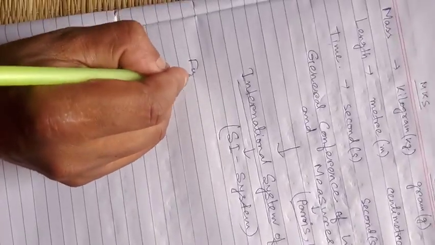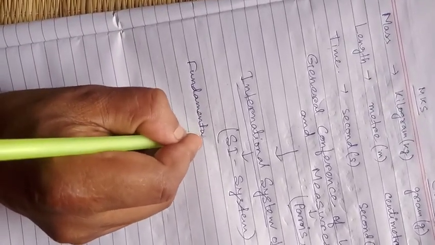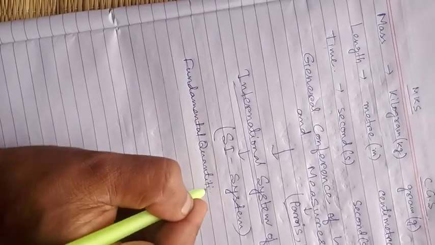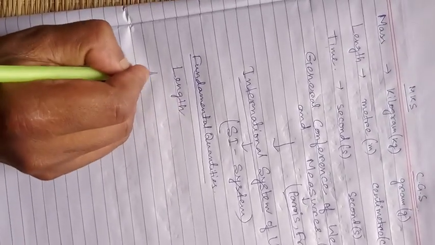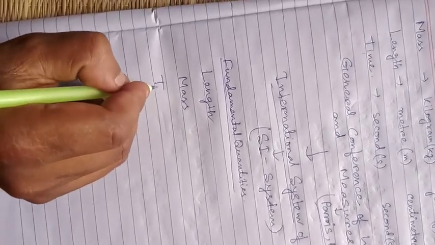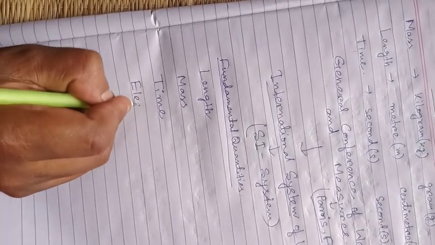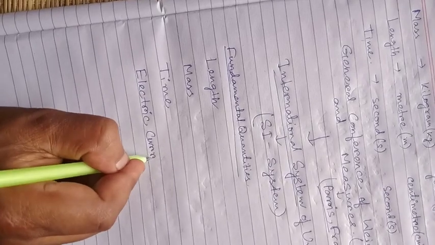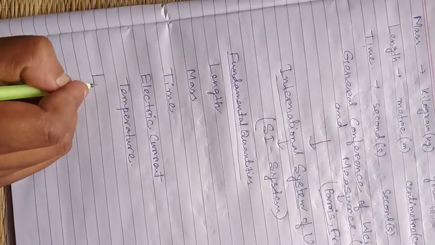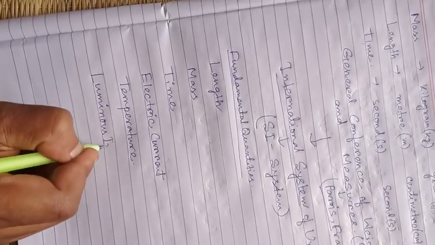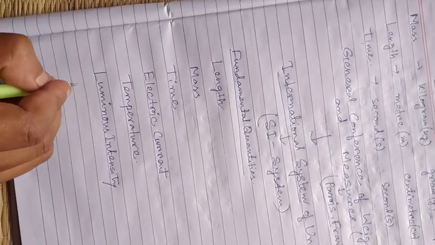Now in the SI system, we have 7 fundamental quantities, so there are 7 units for these 7 fundamental quantities. These 7 fundamental quantities are length, mass, time, electric current, temperature, luminous intensity, and amount of substance.